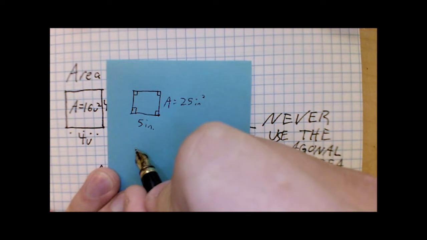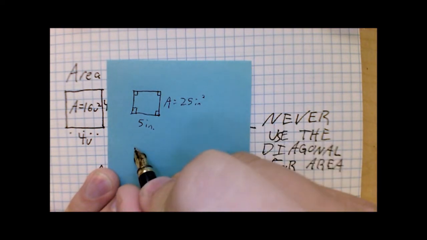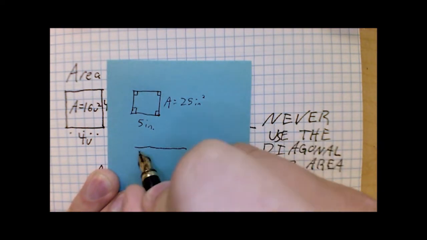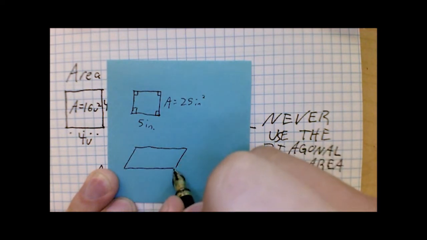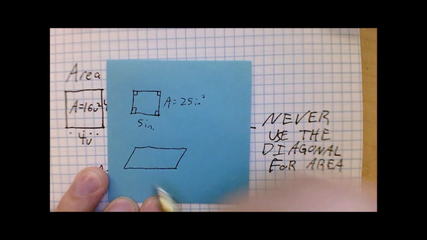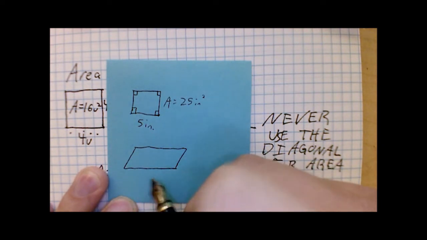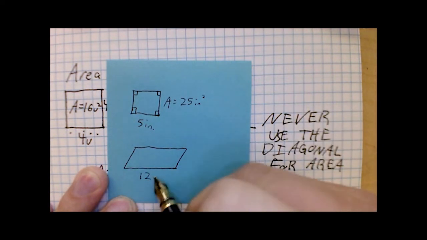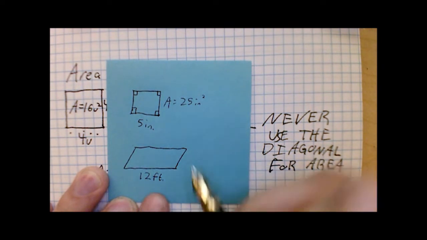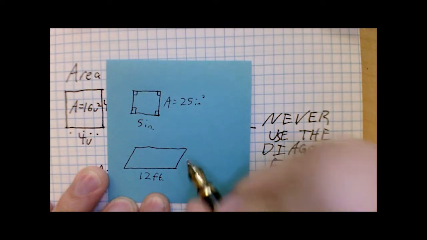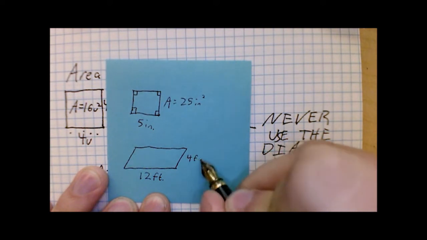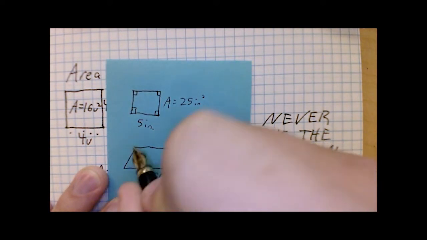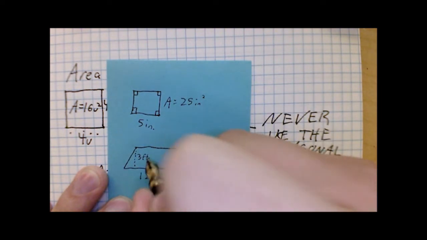Now, if we went ahead and did, say, a parallelogram, I'm going to try to trick people, and I'm going to write that the base could be 12 feet. I'm going to mark that this side piece is going to be, we'll say, 4 feet. And I'm also going to draw a dotted line way over here, and I'll label this 3 feet.